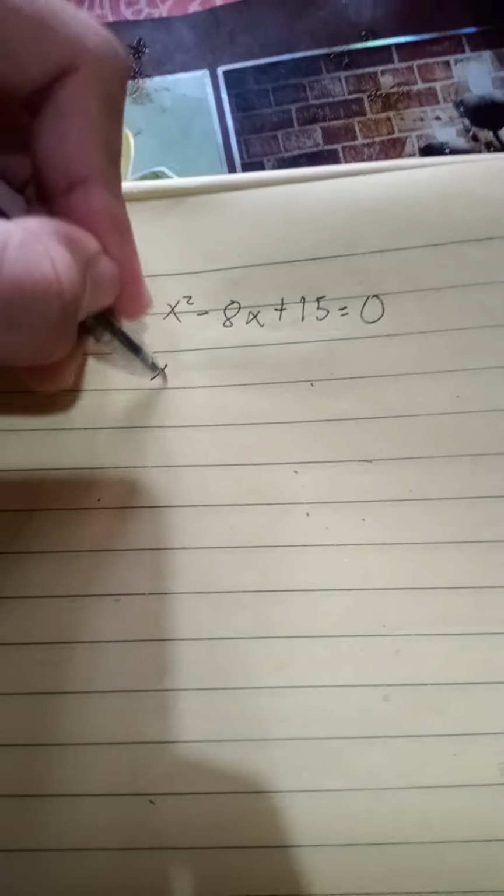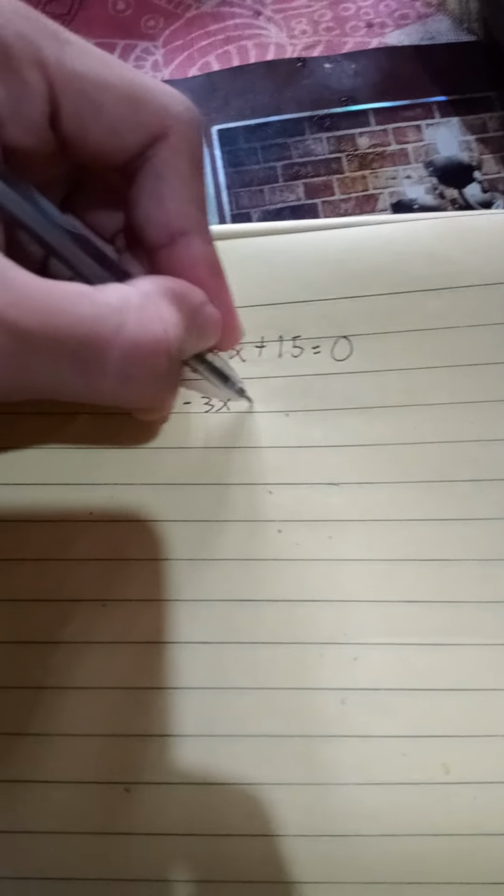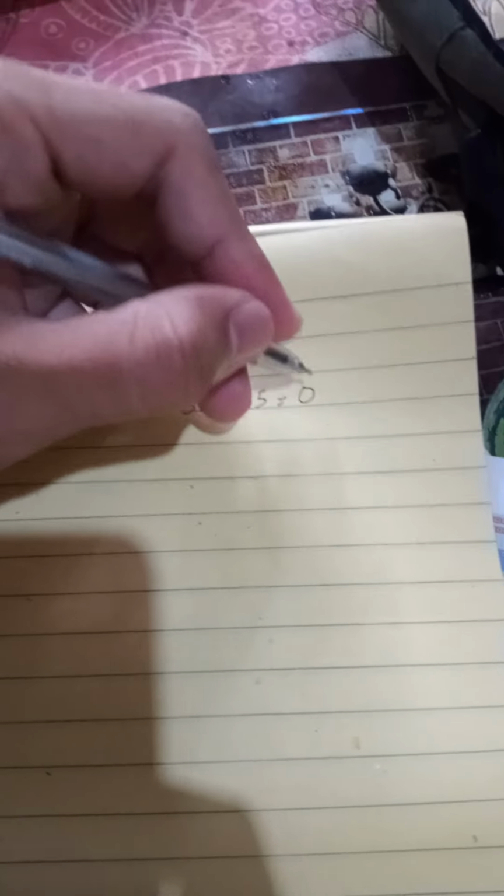Then rewrite. So it will be x squared minus 3x minus 5x plus 15 equals 0.